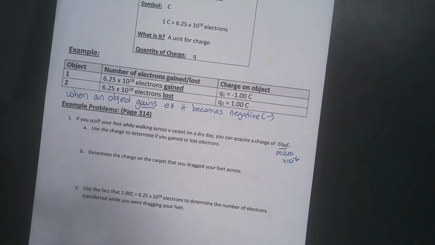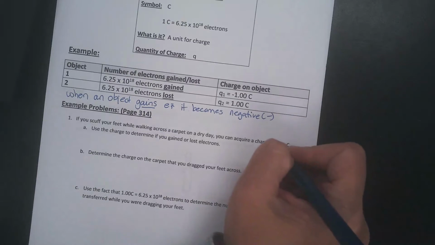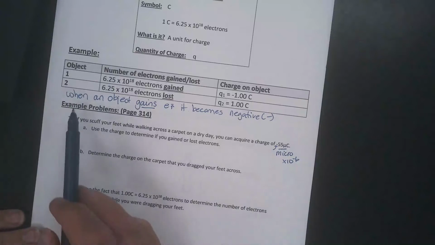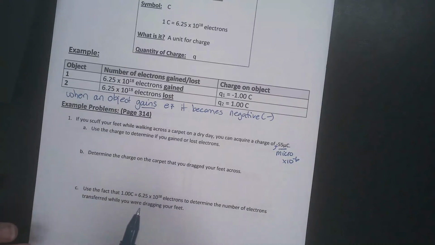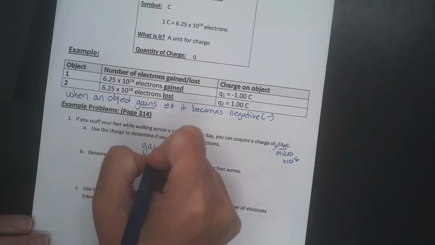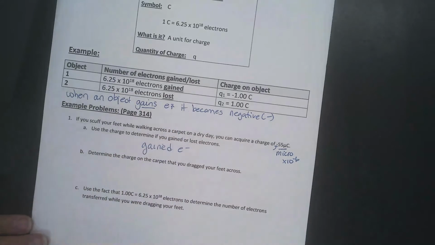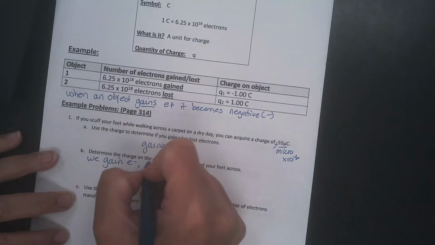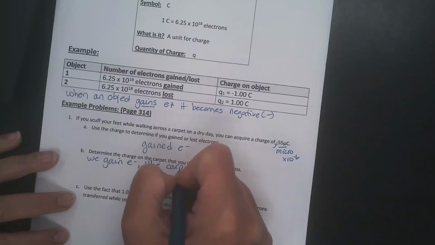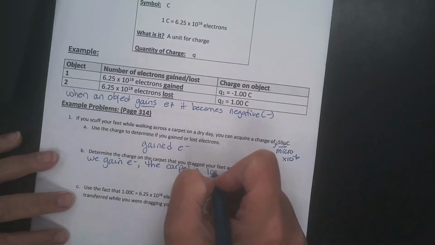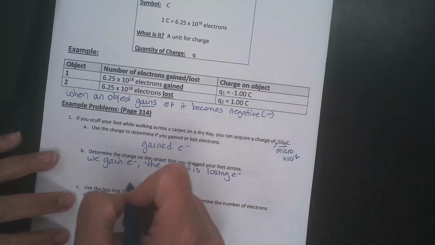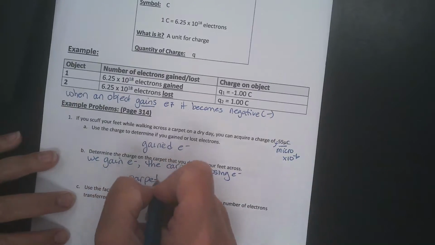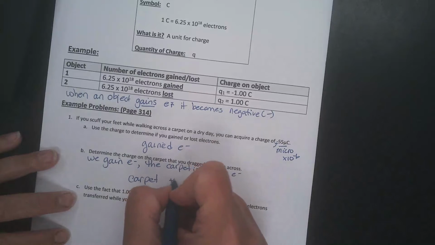Use the charge to determine if you gained or lost. Well, we have a negative sign out front, and we just said when an object gains electrons, it becomes negative. So we gained electrons. What happens to the charge on the carpet? As we gain the electrons, the carpet is losing them. Which means that the carpet, if we lose them, is becoming positive.